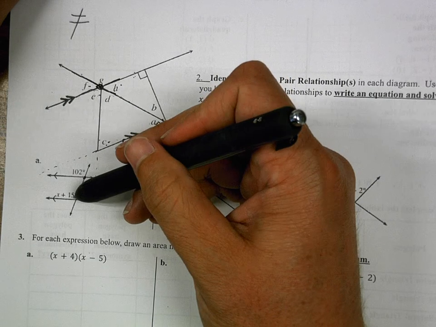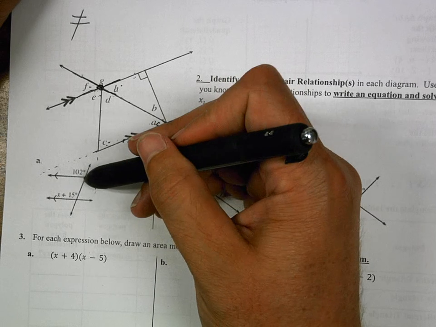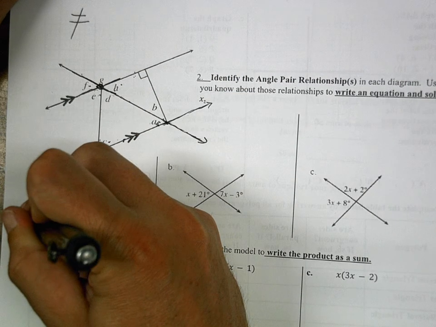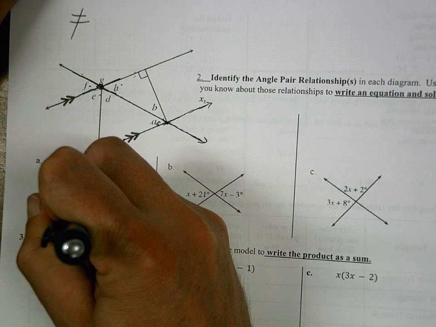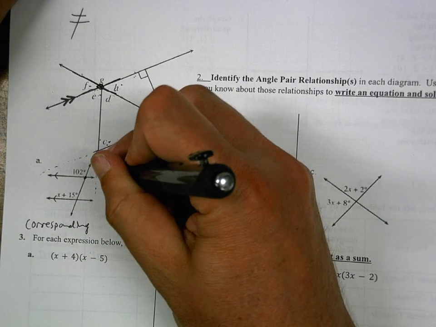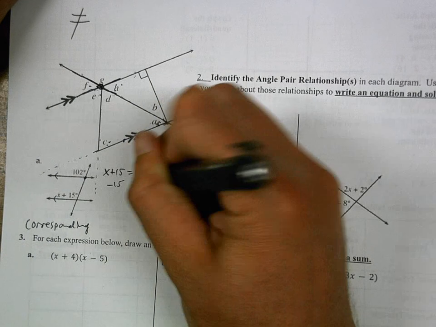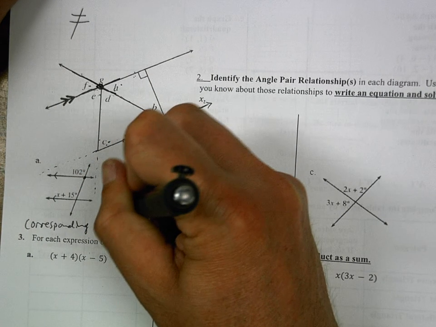So since they are in the same position of their corresponding intersections, these are corresponding angles. And because they are corresponding, you set them equal to each other. So subtract 15 from both sides, and x is equal to 87 degrees.